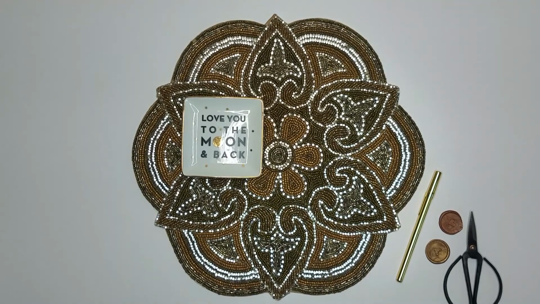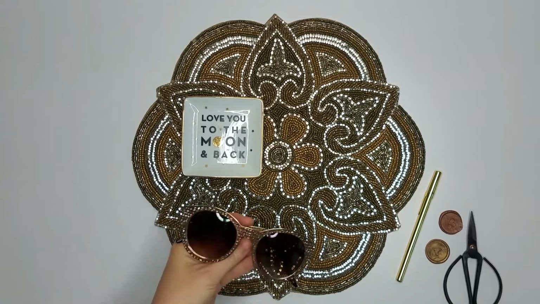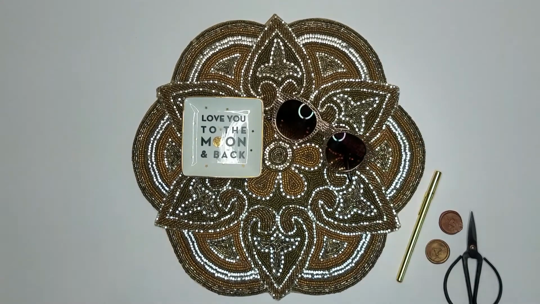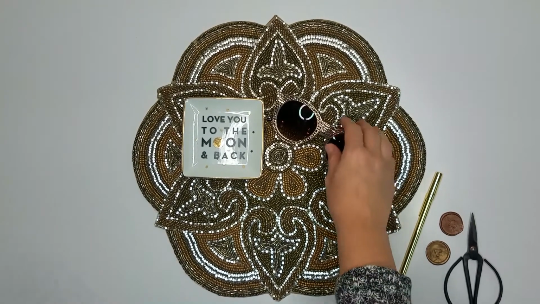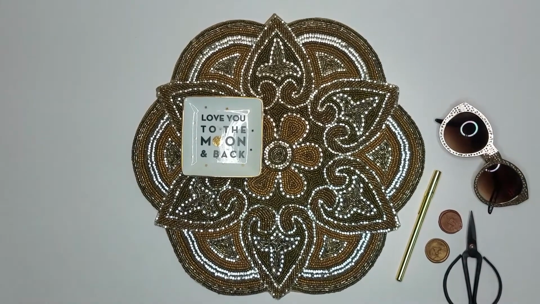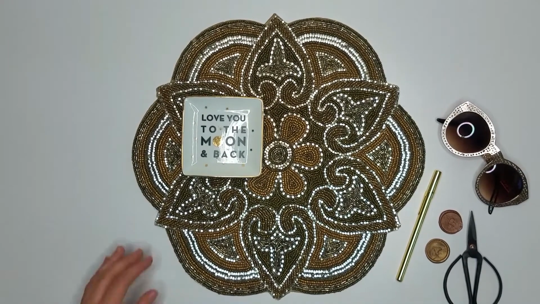I have a pair of scissors. Again, just different metallic items that would go well. I thought that these sunglasses would look really great. This looks awful though. These sunglasses are beautiful. They're bright gold, but it is way too textured on the backdrop. So we're just gonna put them off to the side and try something else.